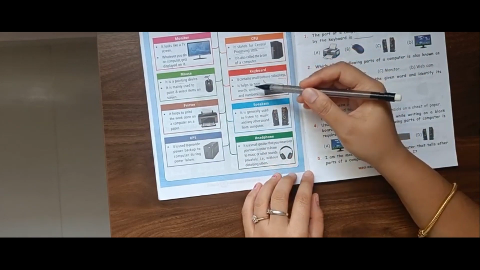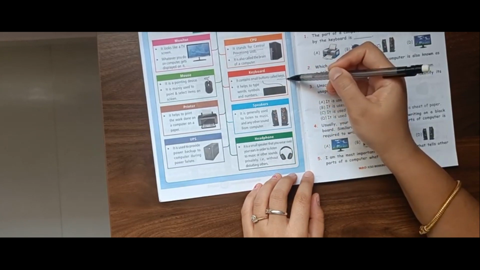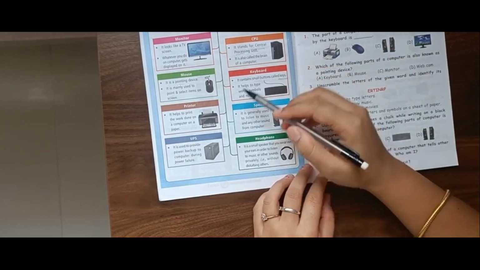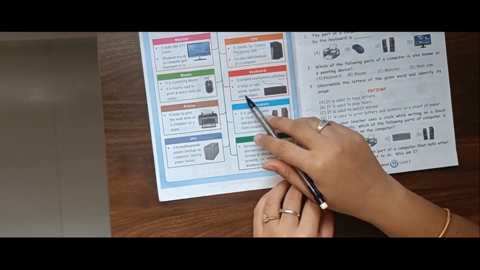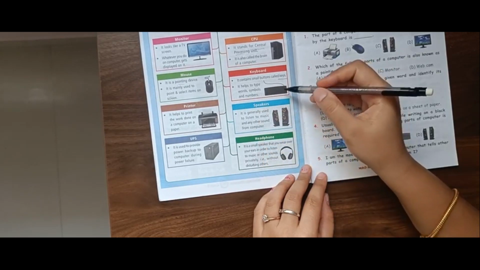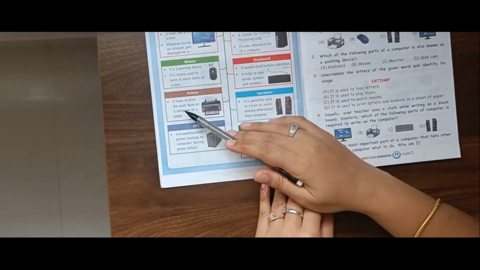Next is keyboard. Keyboard contains small buttons. What do we call them? Keys. That is, the small buttons on the keyboard are keys. It helps to type words, symbols and numbers. Why do we use the keyboard? To type words, symbols and numbers.